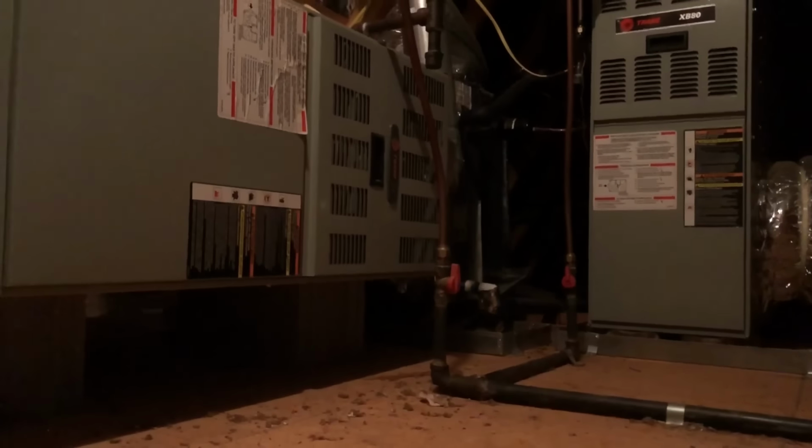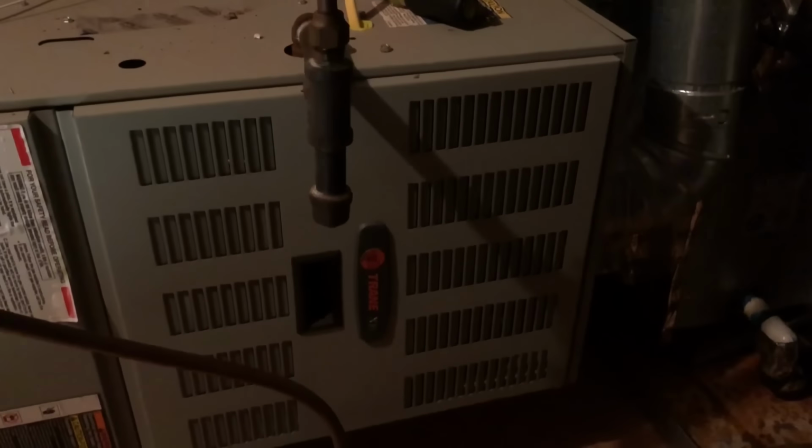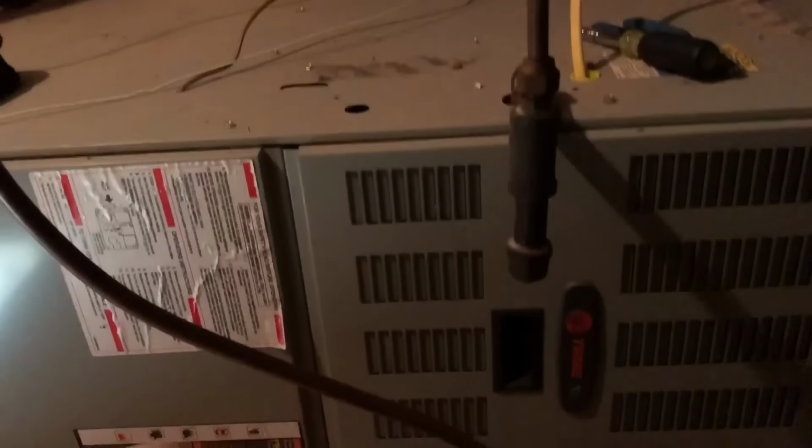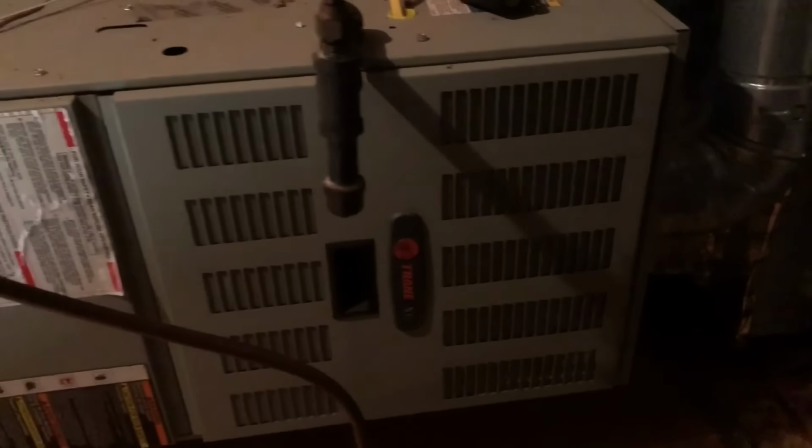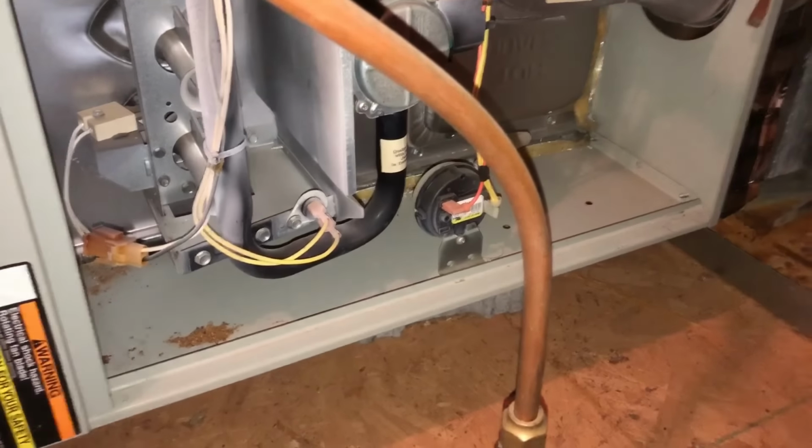Okay. Right, we've got two Trane furnaces. And one of them is not working. I think I hear some extra humming coming out of this one. Look at this. Loop-de-loop gas line. Let's open it up and look at it. Okay.